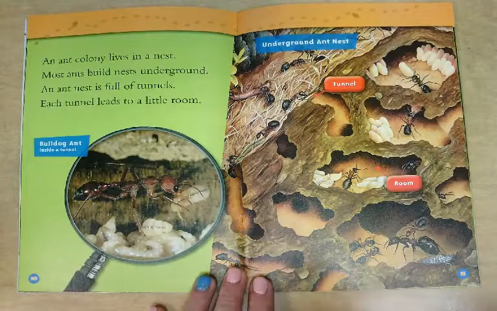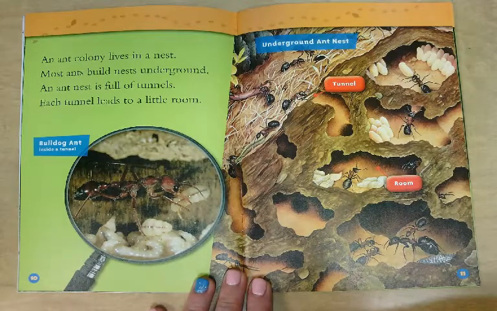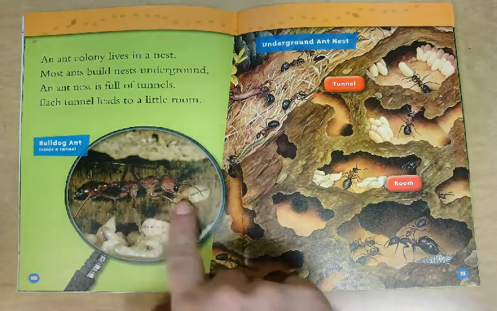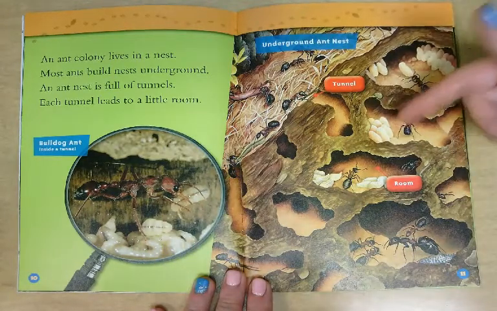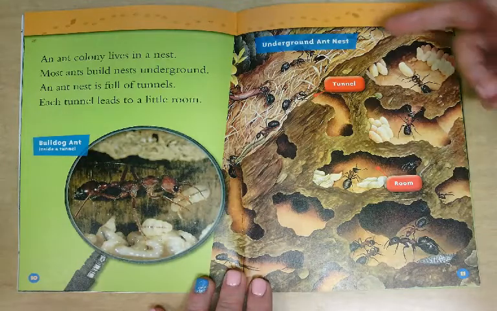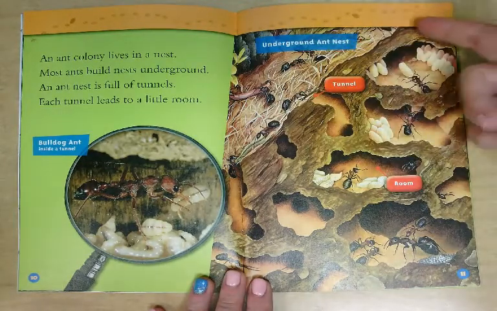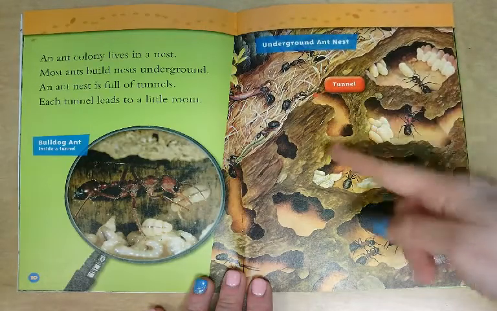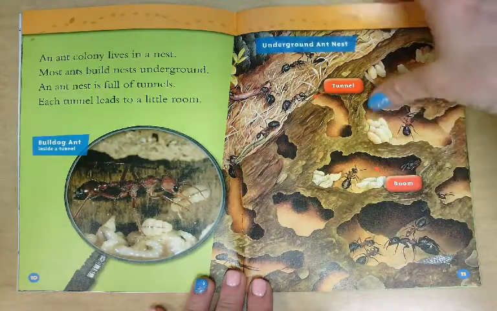An ant colony lives in a nest. Most ants build nests underground. An ant nest is full of tunnels. Each tunnel leads to a little room. So this is a bulldog ant inside a tunnel. And right here they have an illustration of what this might look like. So here's the ground. It's the underground ant nest, and they can come through the tunnel, and each tunnel leads to a room. Right, all these different rooms.